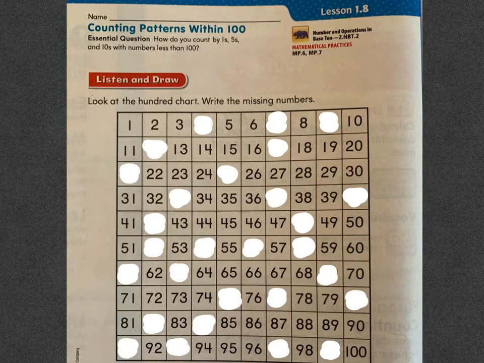So now please take out your math book, the one that has the pages with color, and turn to page 41. Page 41. You have a hundreds chart on this page, and there are some blank spots. On my video I had to cover them with white, but in your book they're blank, and you need to write those missing numbers. There's a couple of ways that you could do that. You can count by ones. Count 1, 2, 3. Oh, next comes 4.